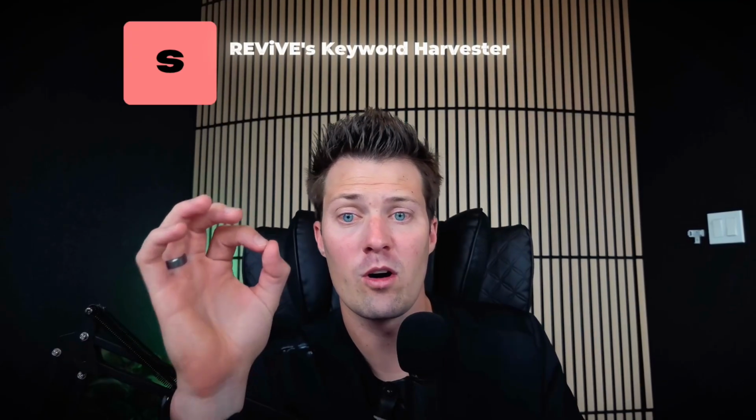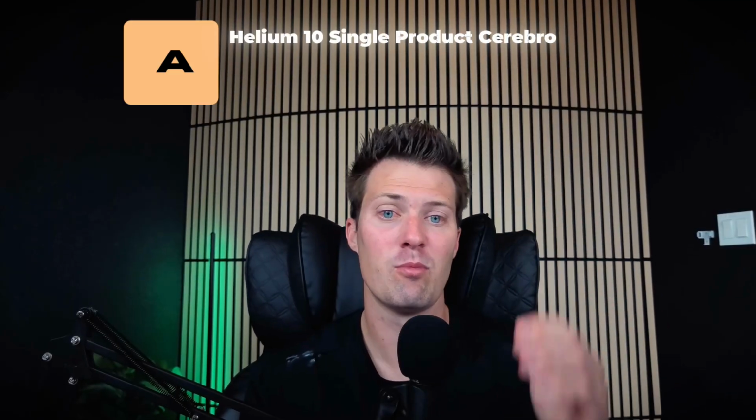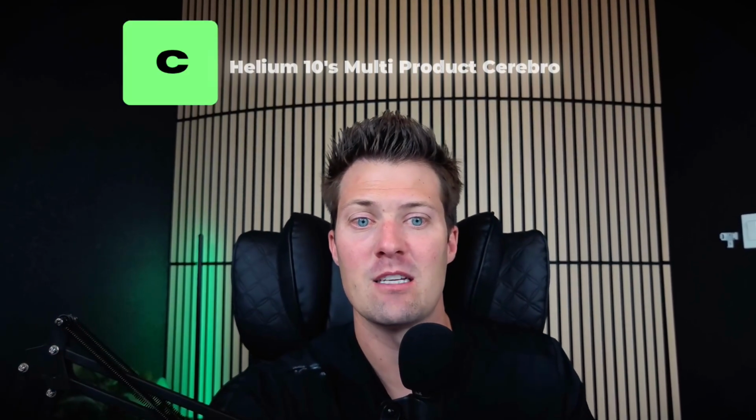S tier, we have 2 different products. We've got the Keyword Harvester, and we've got the Helium 10 Organic Gaps Deep Dive. From an A tier, we've got the Helium 10 Single Product Cerebro, we got Data Dive, and we've got Revive's Keyword Audit Explorer. B tier, Amazon Search Query Performance, and Amazon Search Query Performance for the top search terms. And C tier here, we've got Helium 10's Multi-Product Cerebro. If you're looking to get more out of your keyword research, start with the S tier tools.